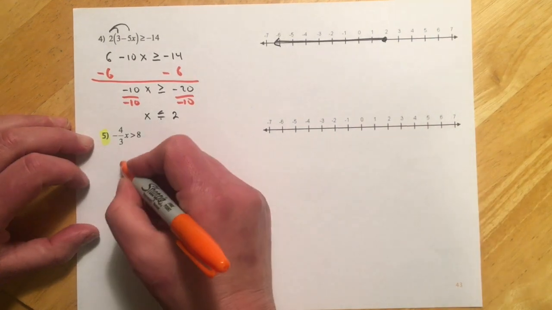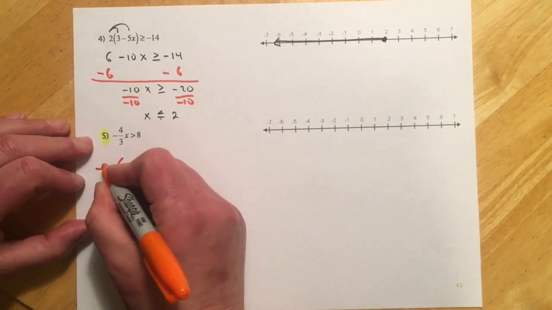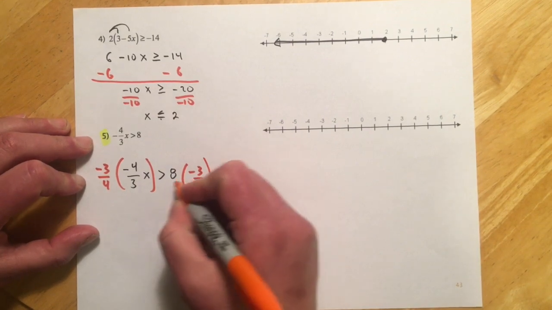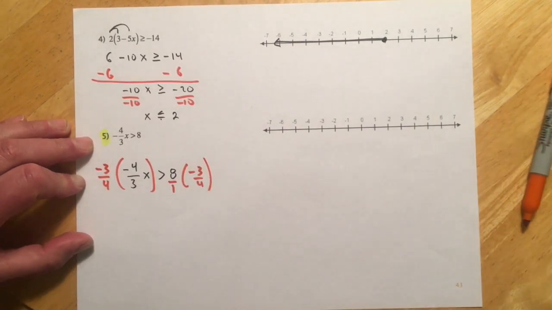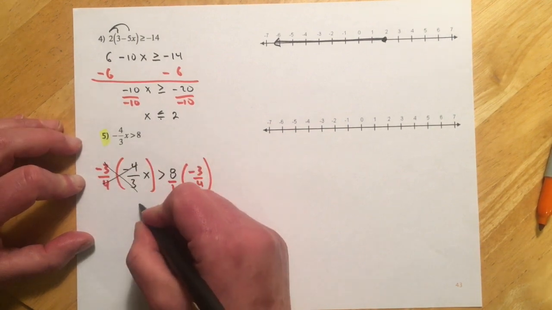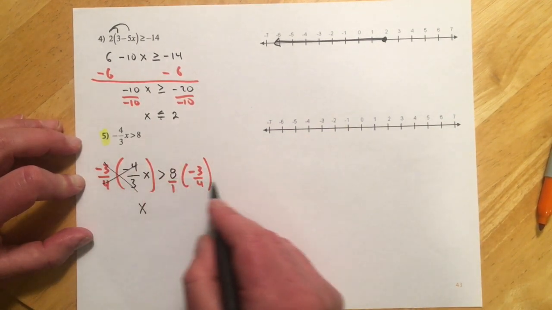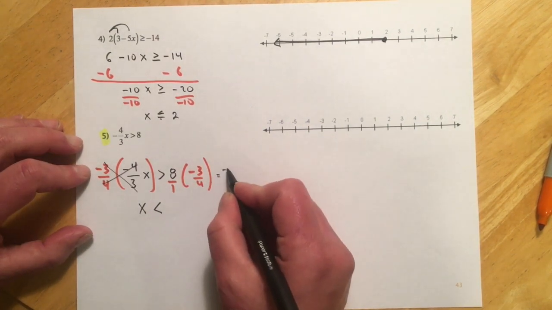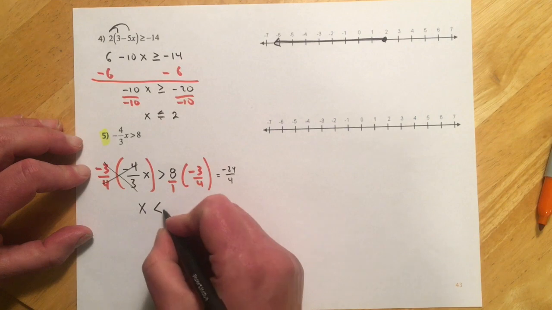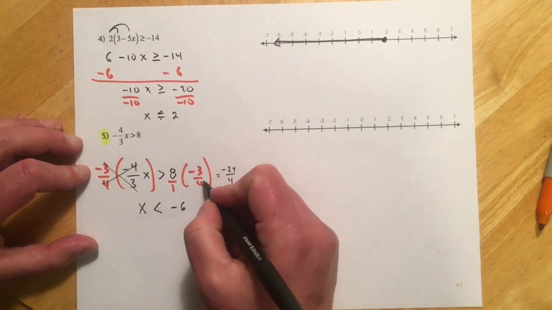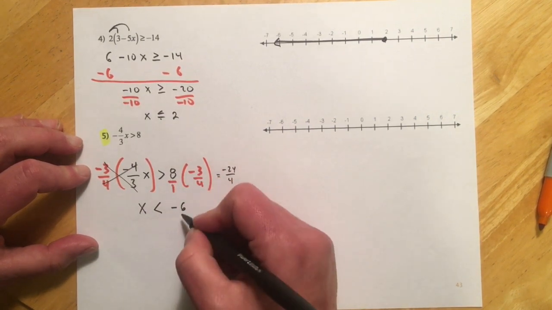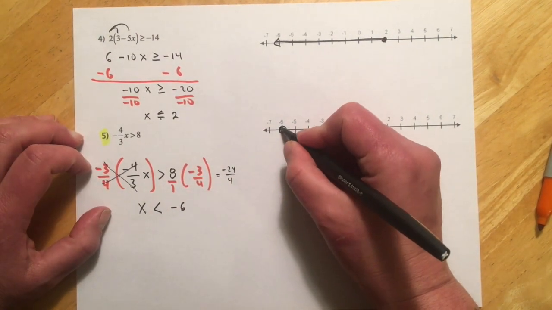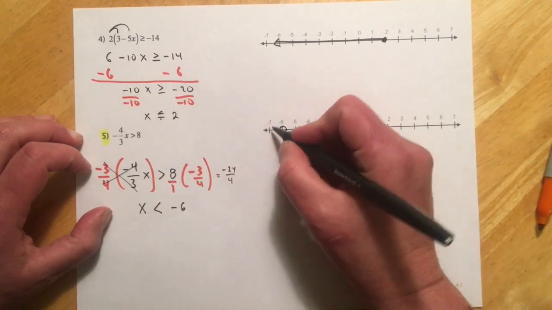So I have a fraction, so I'm going to use the reciprocal. So I'm going to say -3 over 4, -3 over 4. If it helps, throw that 1 under there and cancel that. We're left with just our x. Again, I multiplied by a negative, so I've got to remember to reverse that. And this would equal negative 24 over 4, or negative 6. You can also go 4 and 8 twice, times 3 makes negative 6. So x is less than negative 6, so we'll go to our negative 6, and the less than goes that way.